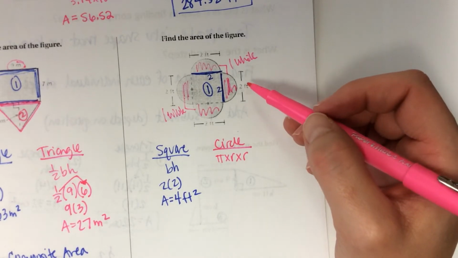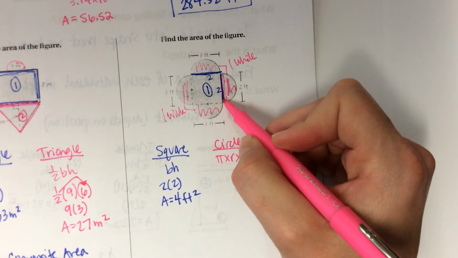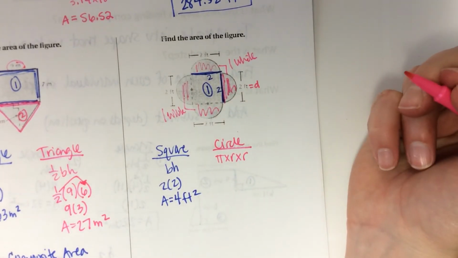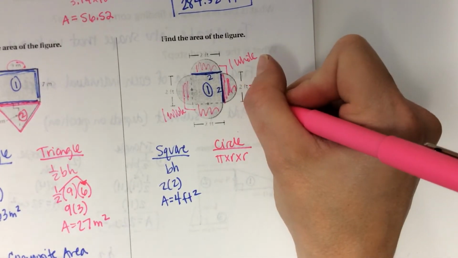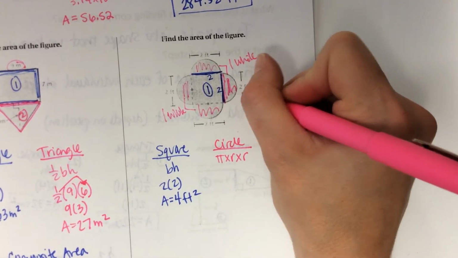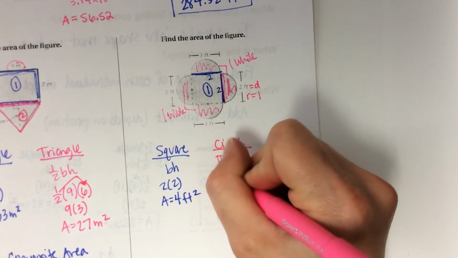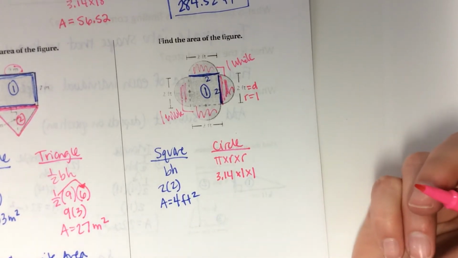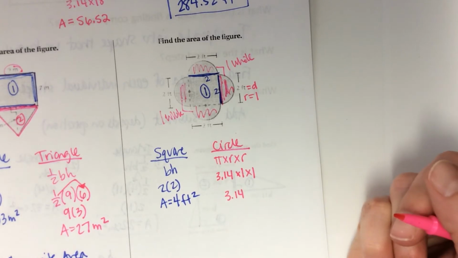So we have to be careful here as well. 2 represents all the way across the circle. So 2 is our diameter. But we don't need a diameter. We need to plug in a radius. So we need to take half of that. So half of 2 would give us a radius of 1. So we have pi, which is 3.14, times 1 times 1. Well, anything times 1 is itself. So one circle is 3.14.